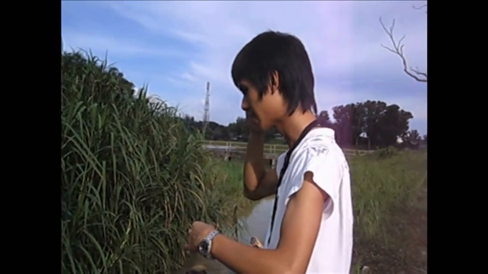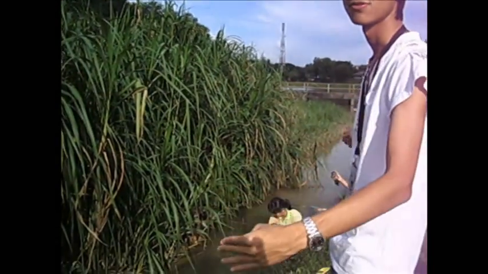This should be done at least 3 times or above to increase the accuracy of the data that we are going to get, to get the balance of the velocity of the runoff of the river.